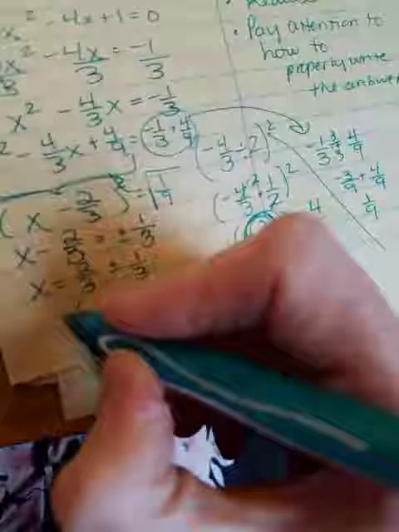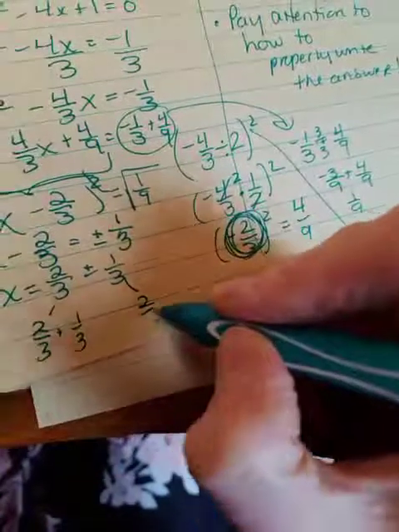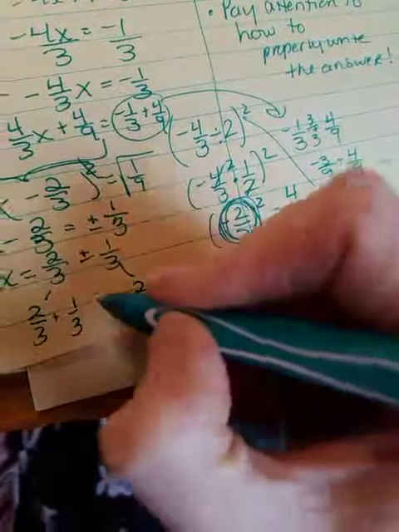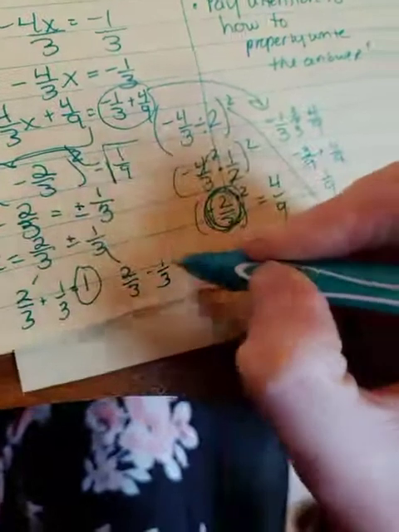But remember, you can actually simplify that. Okay, you can do 2/3 plus 1/3. Why can I simplify this? Because I know how to add and subtract fractions. So that actually gives you 3/3, which is 1, and this gives you 1/3. So those are your two answers.